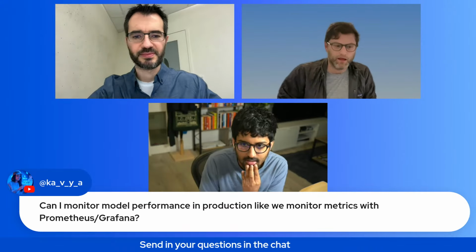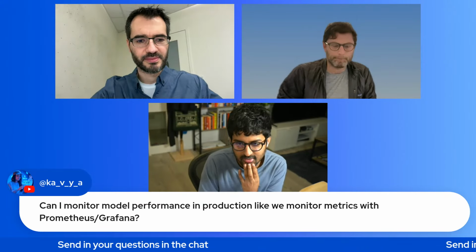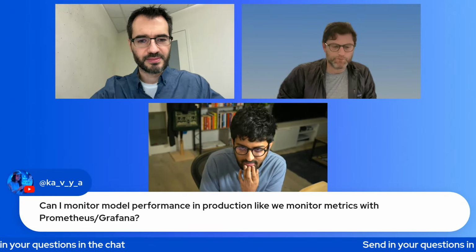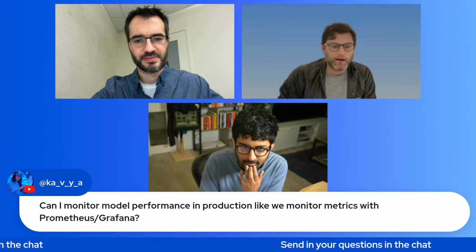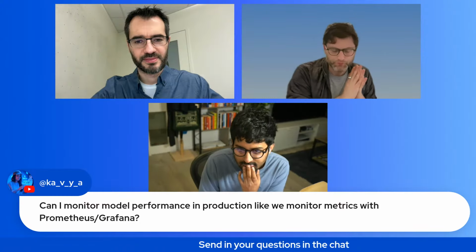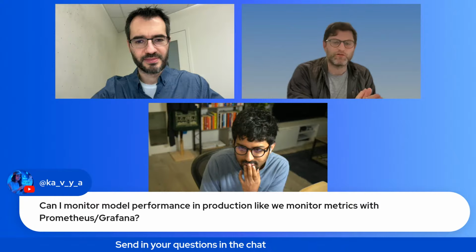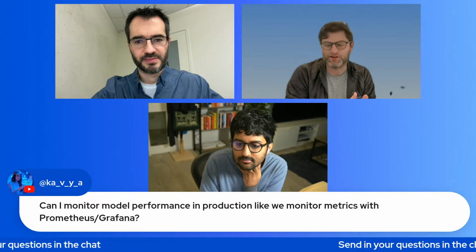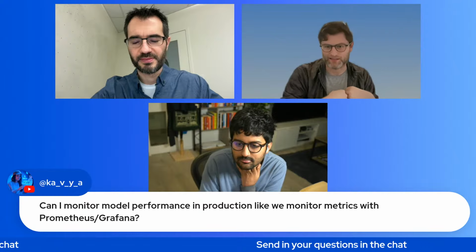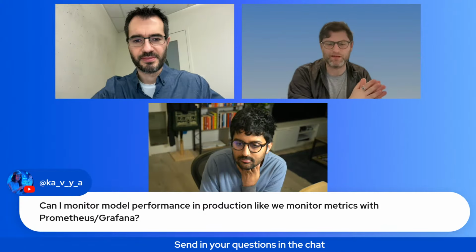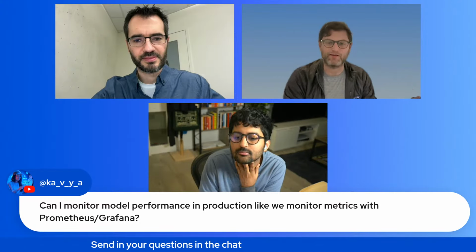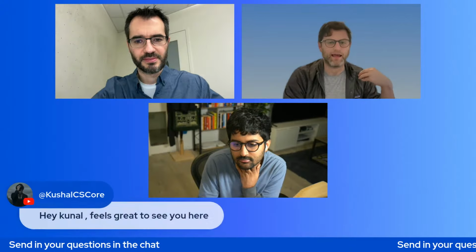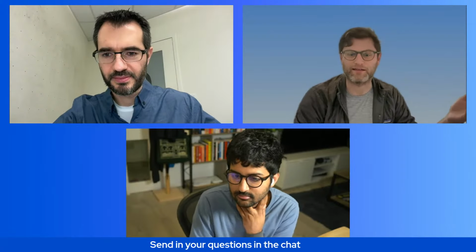Yeah. Can I monitor model performance in production with Prometheus or Grafana? Okay, so Oumi is more for the model development stages of the pipeline, not so much for productionization. You use Oumi, the end result is a model artifact, and then you can put that into your production tools that connect with all of those real-time analytics.